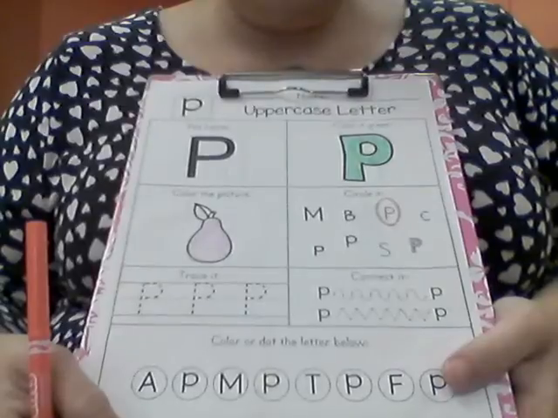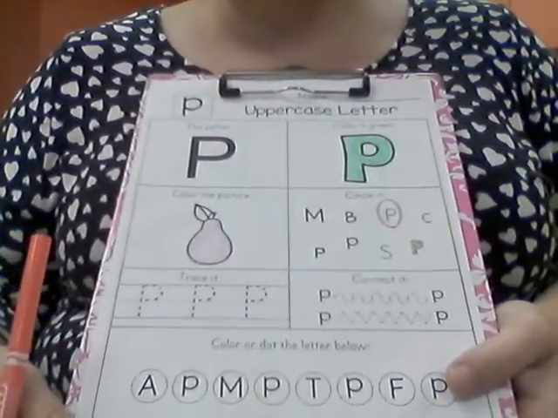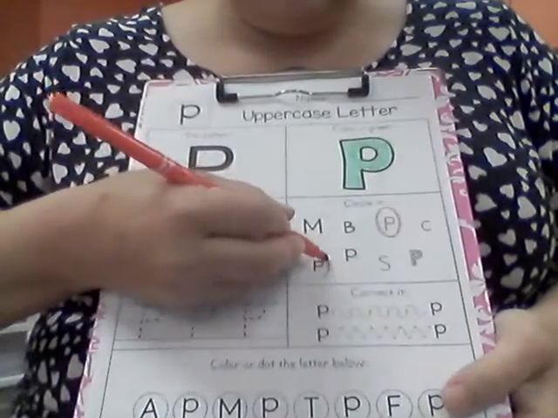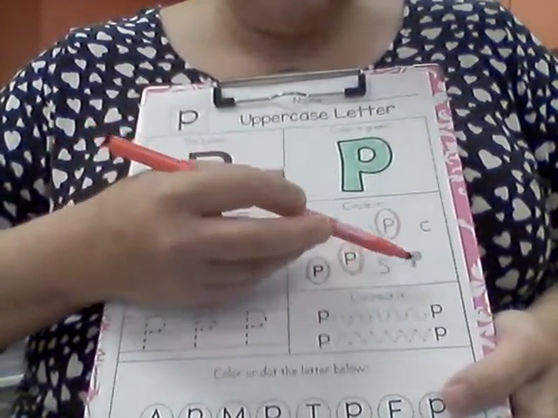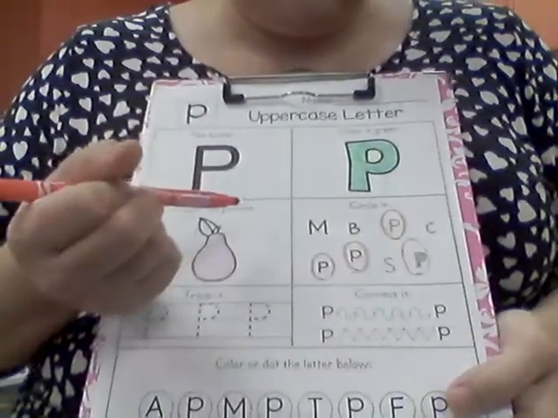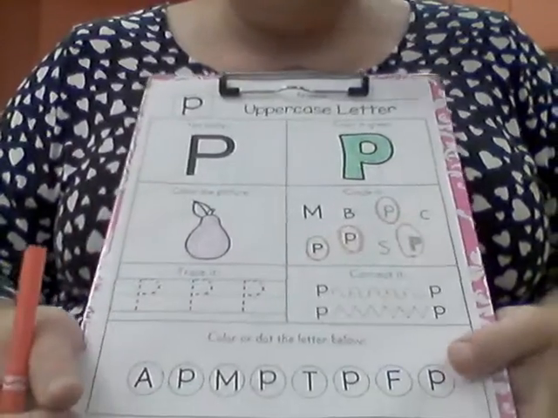There are 3 other P's. You can circle them. 1, 2, that's an S, and then a P. Even though they're different fonts, they're still P's.